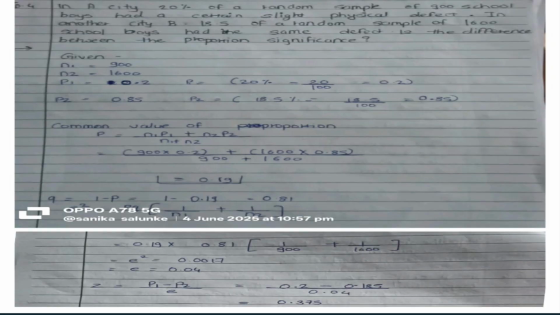Now calculate the standard error of the difference between the two proportions. SE is equal to the square root of P times 1 minus P times the quantity 1 upon n1 plus 1 upon n2.